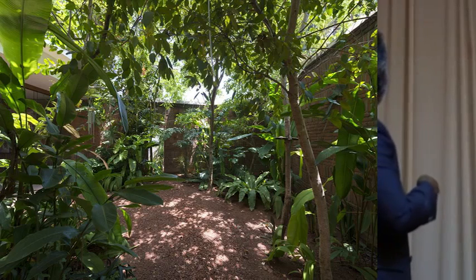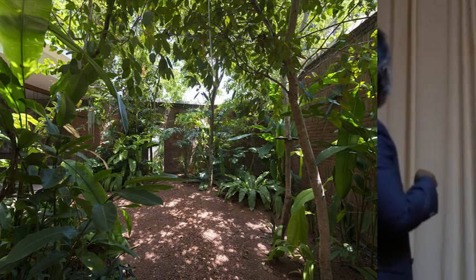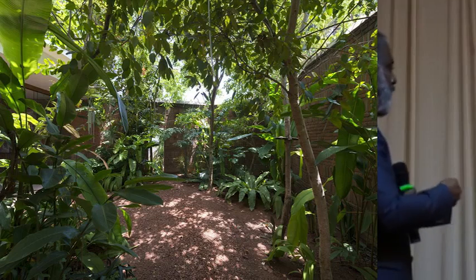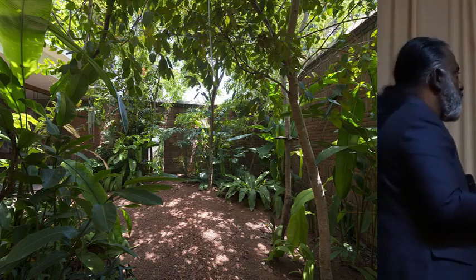But still the brick continues through the spaces and wraps the enclosure, trying to give a connection to the inside and outside.